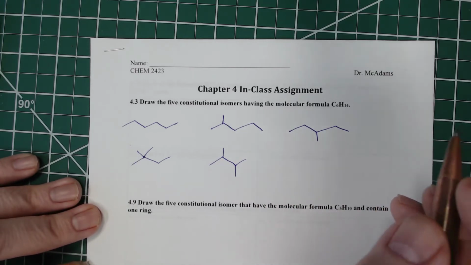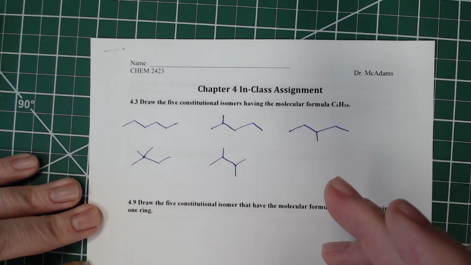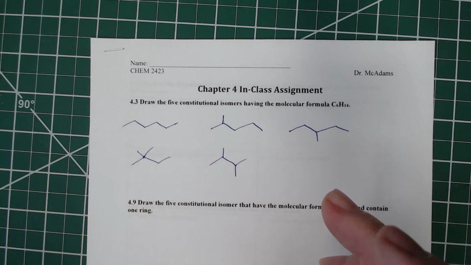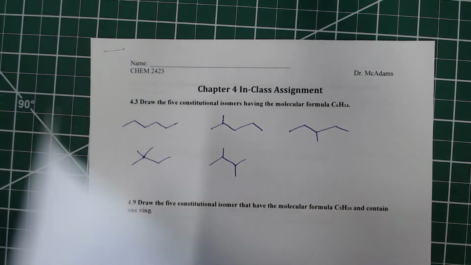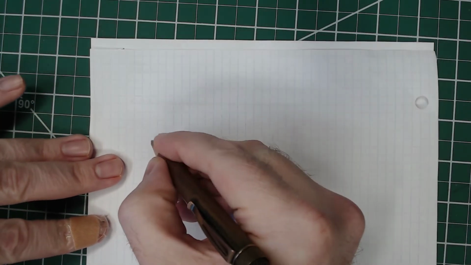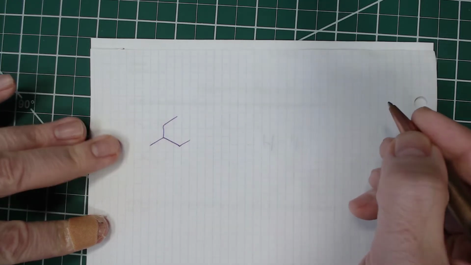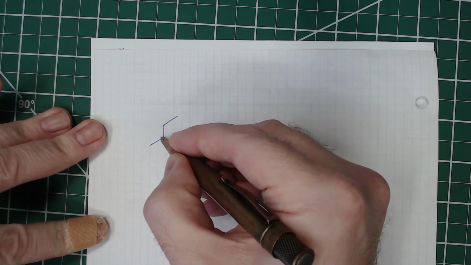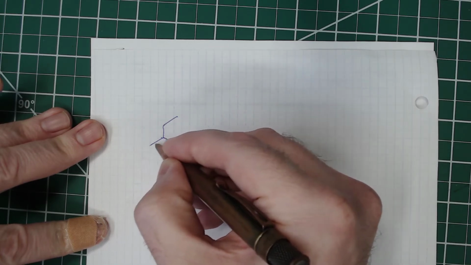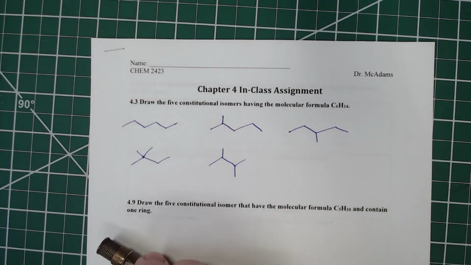Now, sometimes people ask, well, what if I put an ethyl group? What if I put a 4-carbon chain and put an ethyl group on that 2nd carbon? And let me show you what that would look like. Okay. Well, the problem with this is a 5-carbon chain, 1, 2, 3, 4, 5, and we've got a methyl on the 3rd carbon. So that one is identical to this structure. All right.